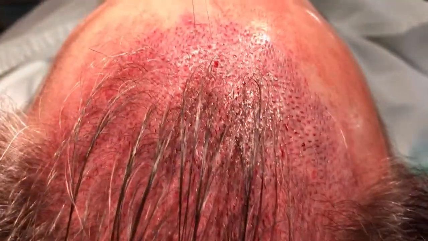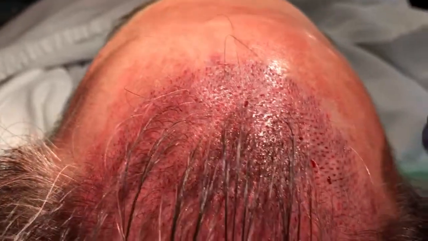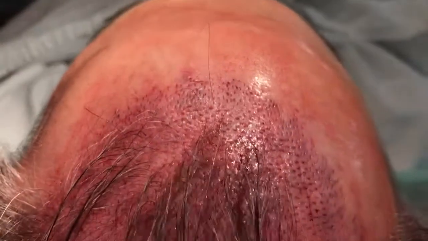I've completed the recipient site creation for this gentleman from the front all the way to the back over here, which is the crown. This is called the Megasession, where we've done about 3,000 grafts for him. Where I want to focus is the design of the frontal area.